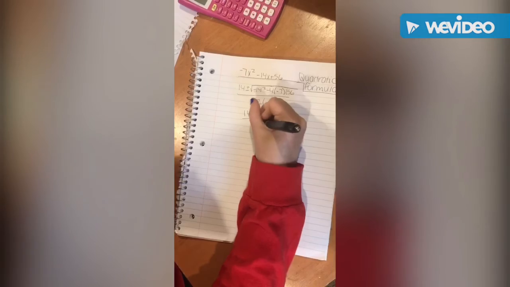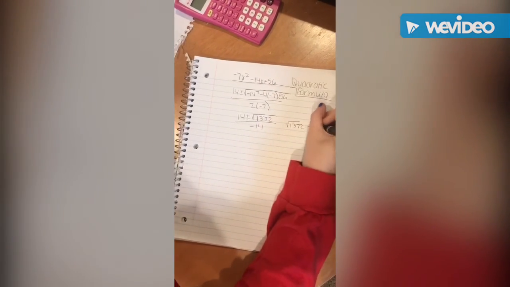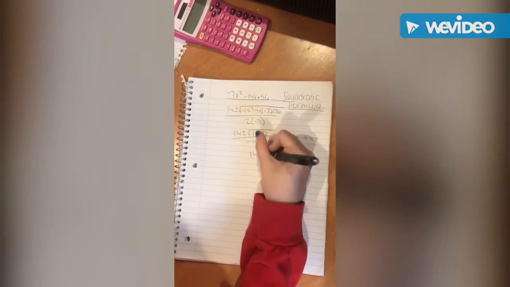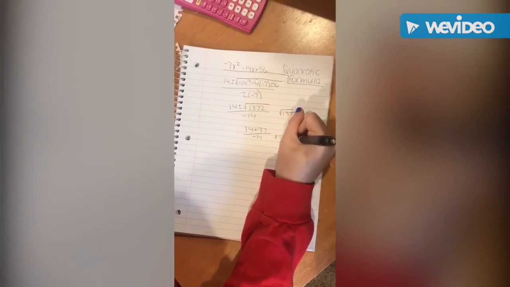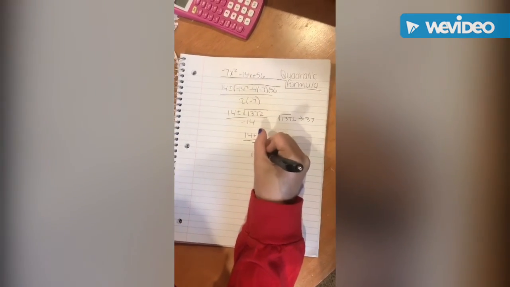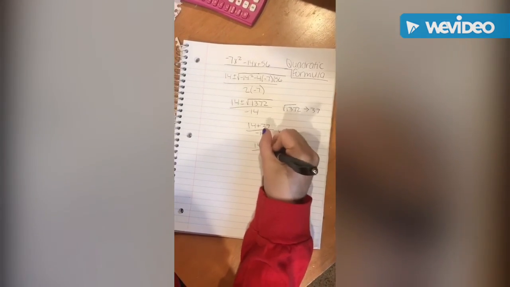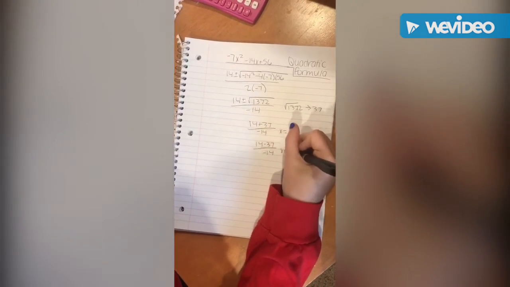Which would be 14 plus or minus the square root of 1,372 over negative 14. The square root of 1,372 is rounded to 37. 14 plus 37 divided by negative 14 would be x equals negative 4. And 14 minus 37 divided by negative 14 would be x equals 2.